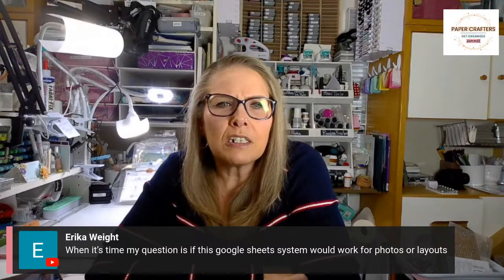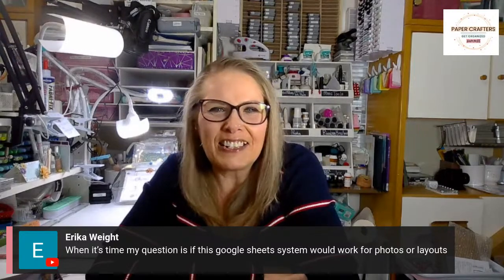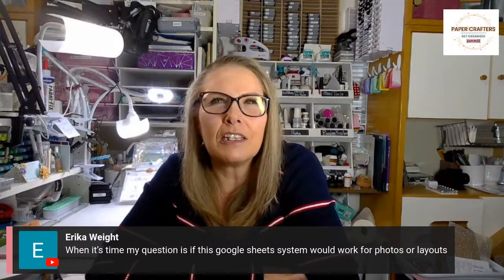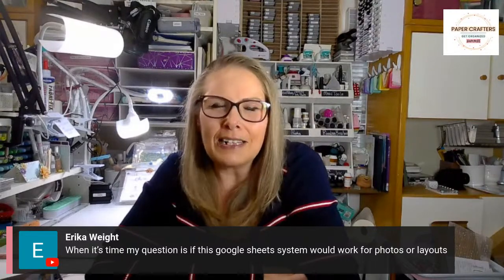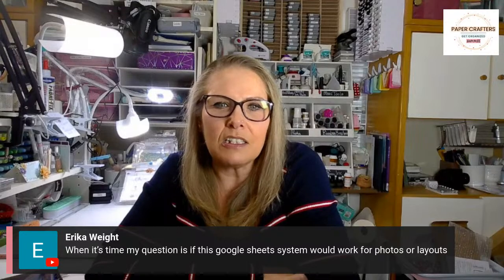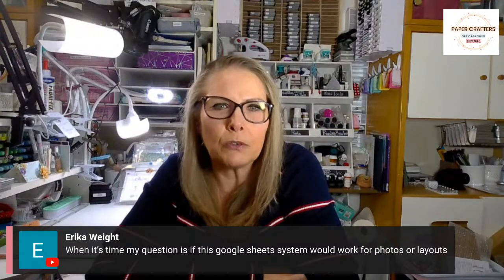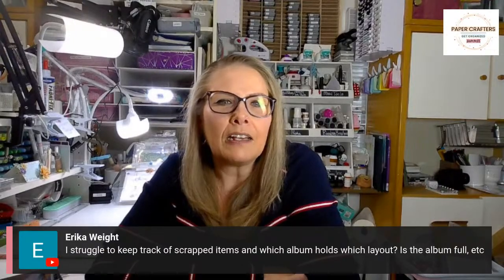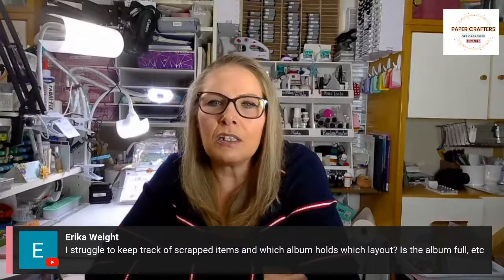When it's time, my question is if the Google Sheets system would work for photos or layouts. Ardith and I were just talking about that. You can input a photo, but accessing the photo is not as easy. You can't enlarge it. I would say it's not as user-friendly for photos. Struggle to keep track of scrapped items and which album holds which layout. Is the album full, etc.?